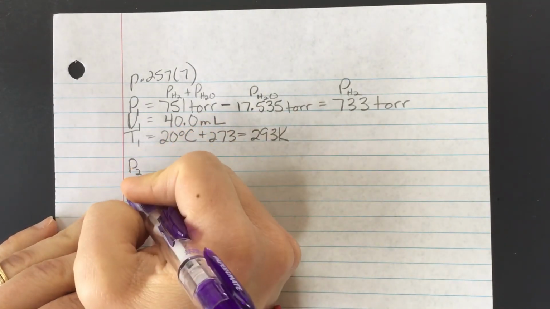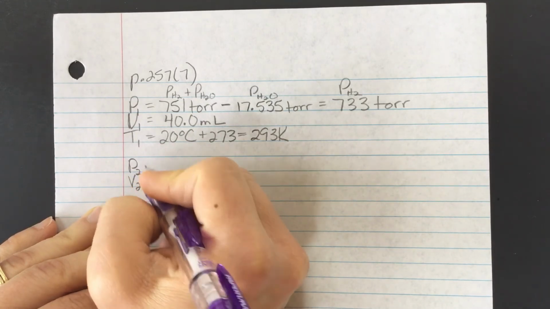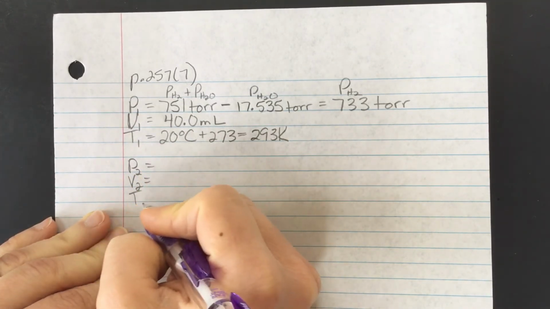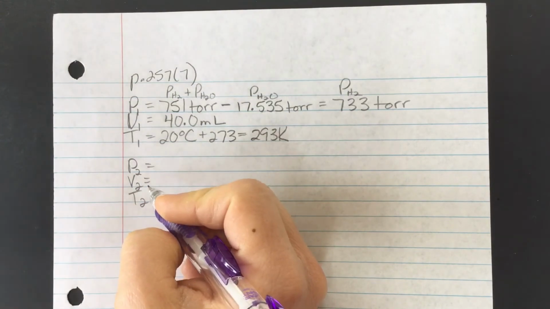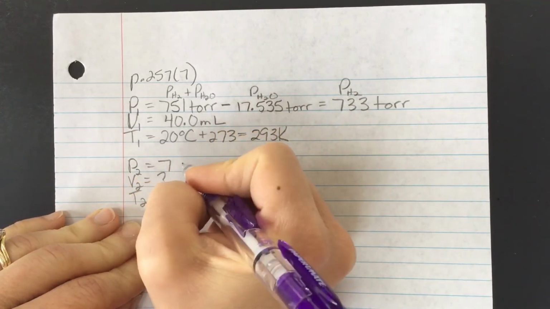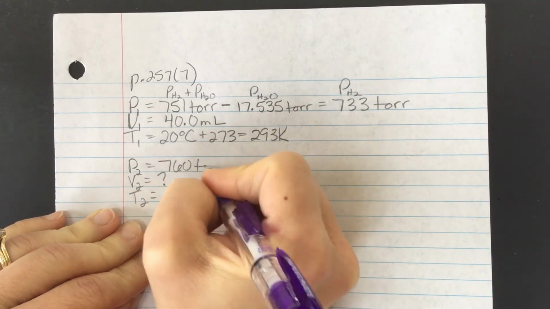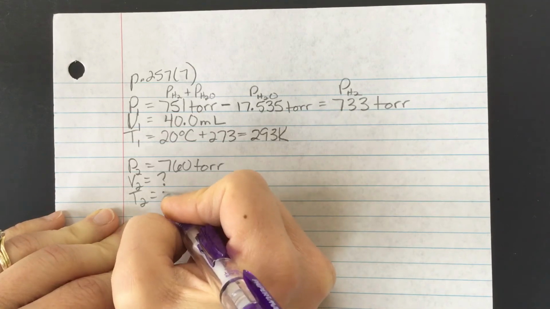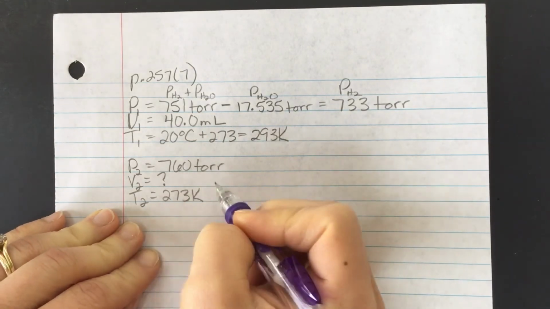And my other values, P2, V2, and T2. They give me that this is at STP. So I'm looking for volume. Pressure is 760 torr. And temperature is 273 Kelvin.